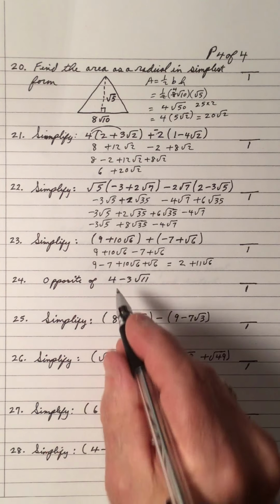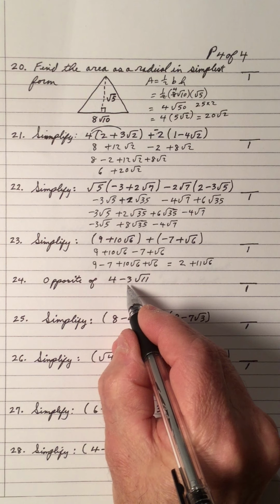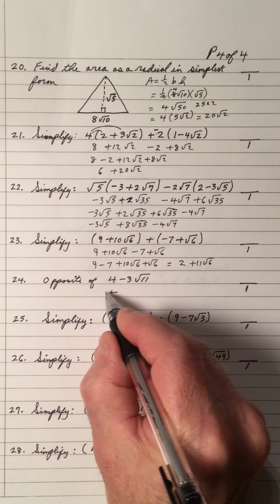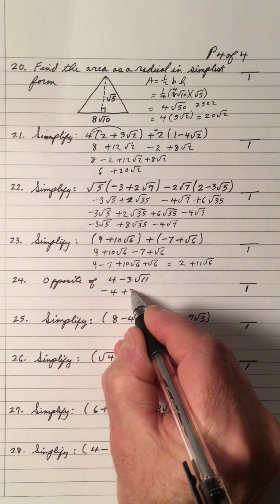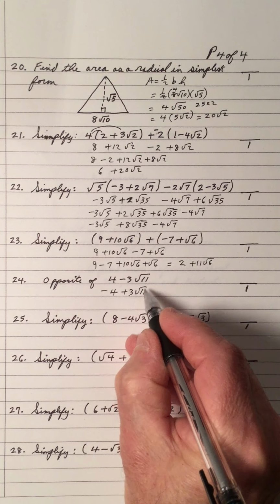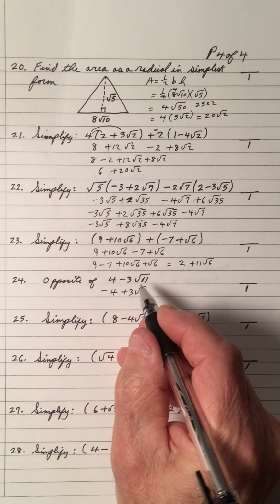Number 24, the opposite of 4 plus 3 root 11. The opposite is you change both signs. The opposite, you change both signs.